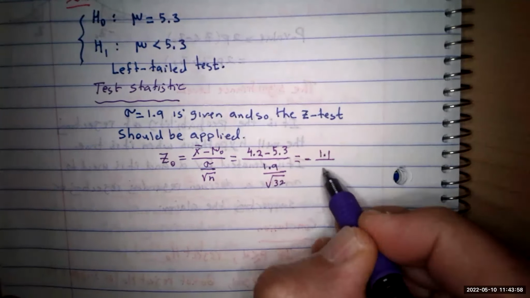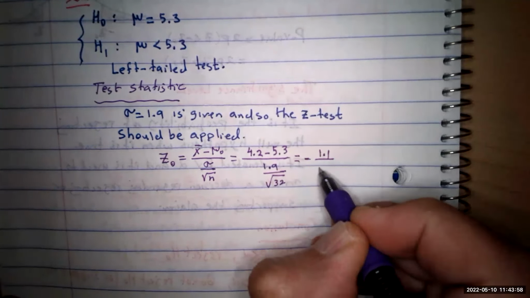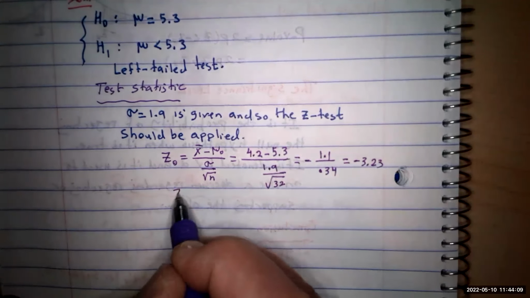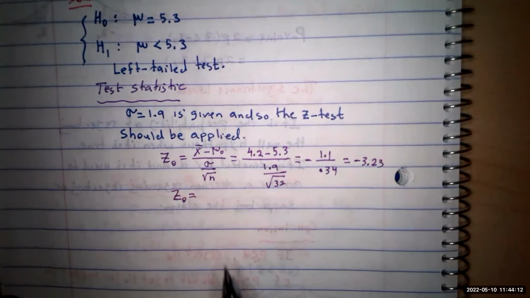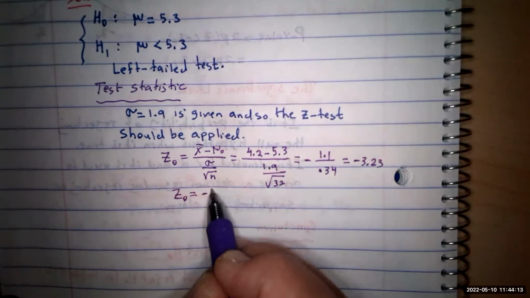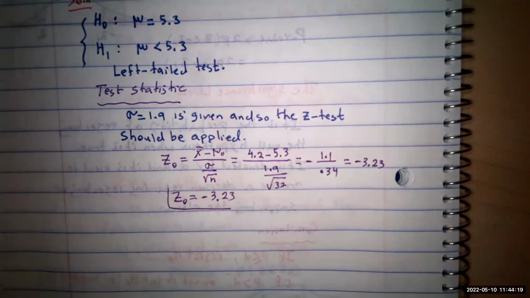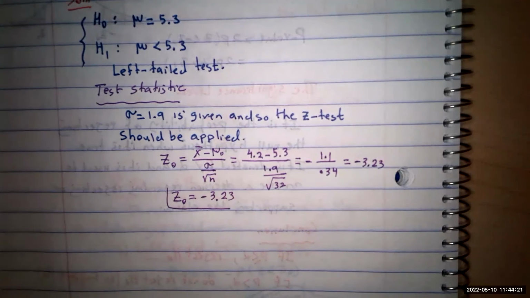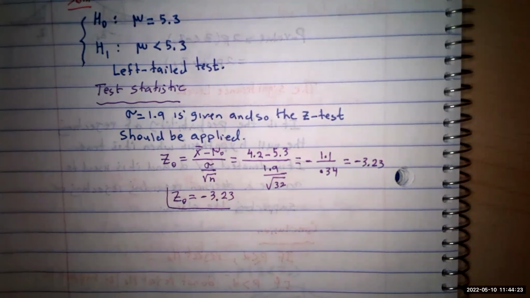Use the calculator, I have 0.34. So that gives you, to two decimal places, negative 3.23. So the Z naught would be negative 3.23. That is the second step, finding the Z or finding the T. Any question? It's important not to miss, you have to use the proper test.